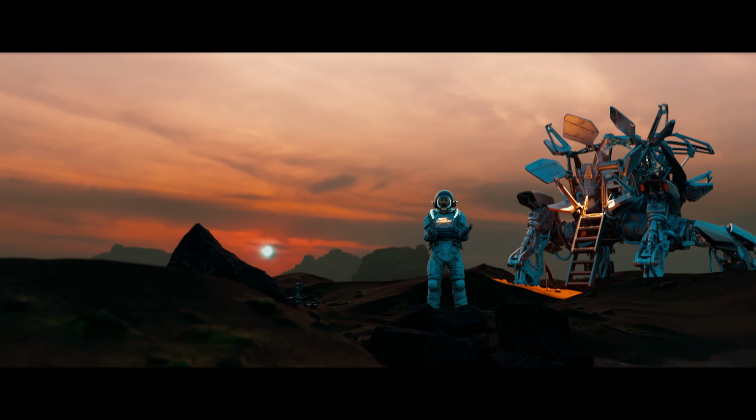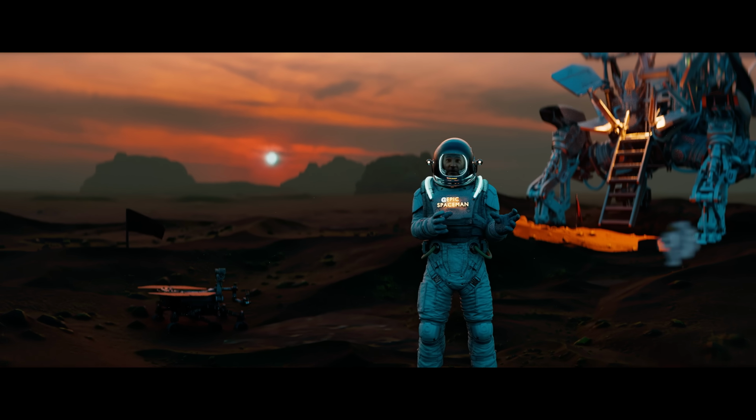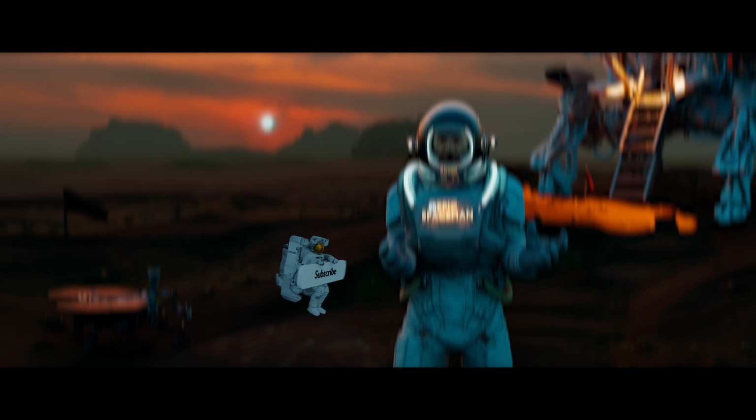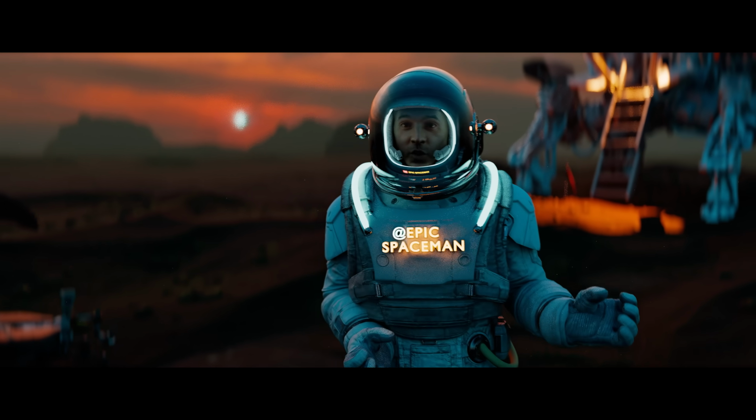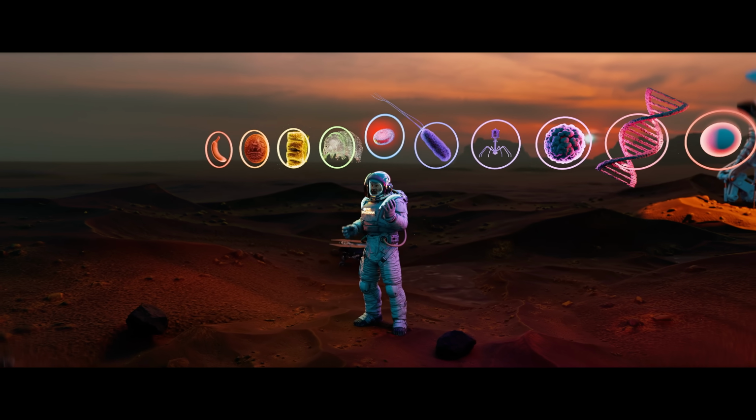So that was a pretty crazy journey. So how does this map of the microscopic universe work? Well, you just have to remember the order. Banana, coin, edge of coin, water bear, red blood cell.